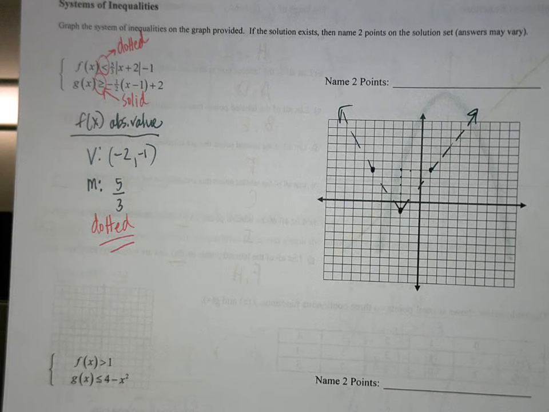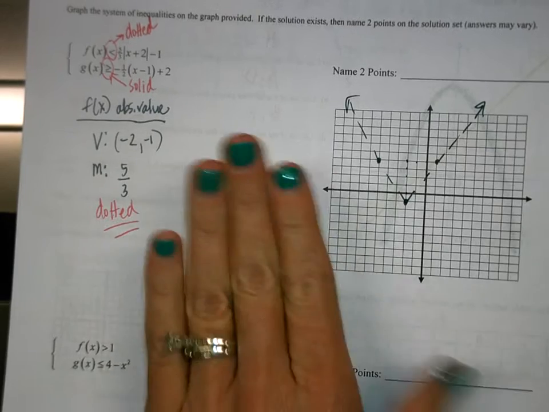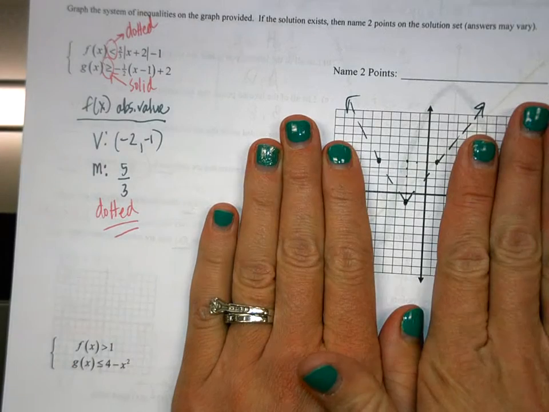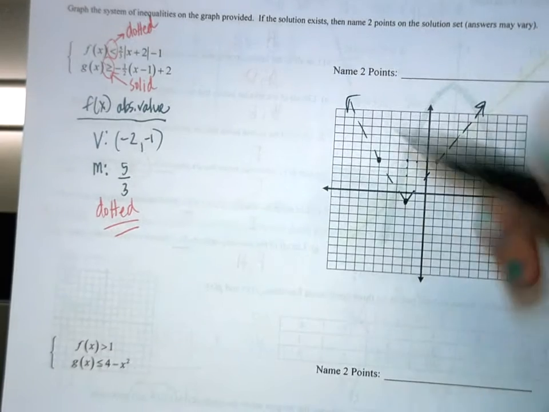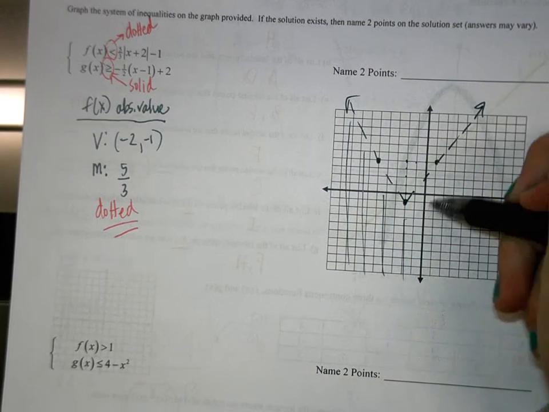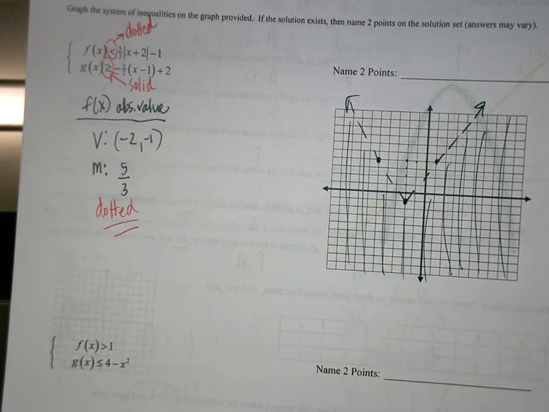Okay. Now, there's one more thing we have to do on that. And does anybody remember what it is? Shading. Very good, shading. So this says less than. Where do you think I'm going to shade for less than? Very good. Underneath. Okay, so the shading will be on the outside. If it was greater than, it'd be shaded on the inside here. Okay, questions before I move on to the next graph?